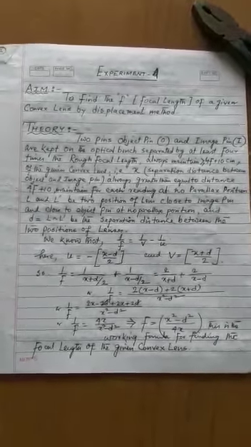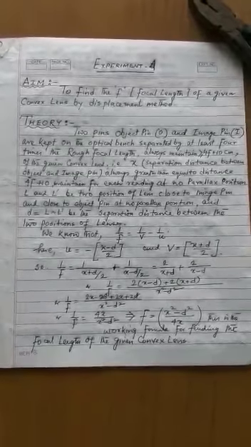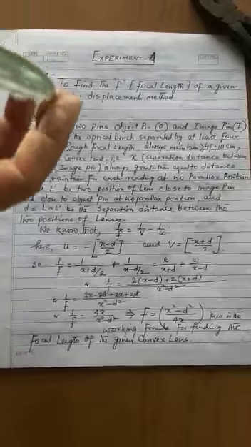Now I perform experiment number 4 for the optics. This is very important for the coming year's examination 2021. This is to find the focal length of a given convex lens by the displacement method. I will read out the theory.